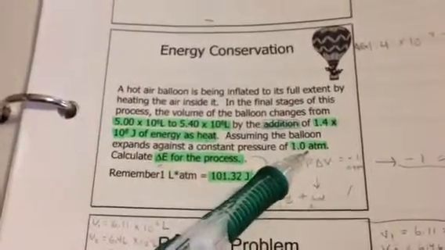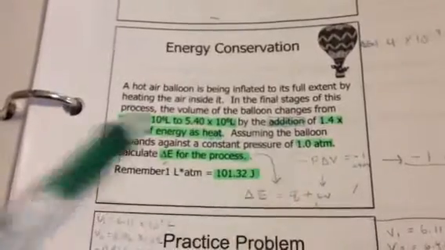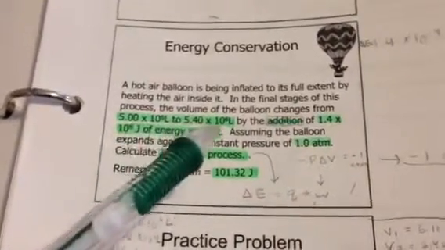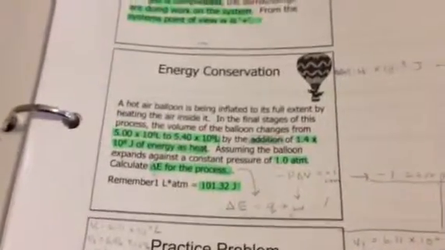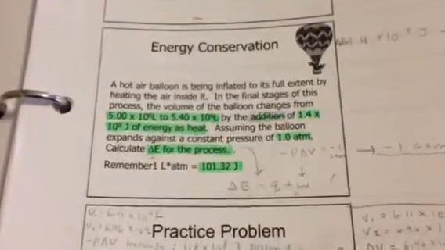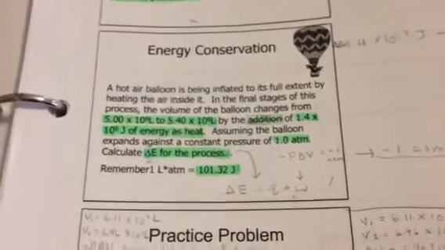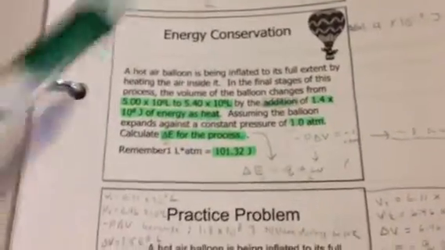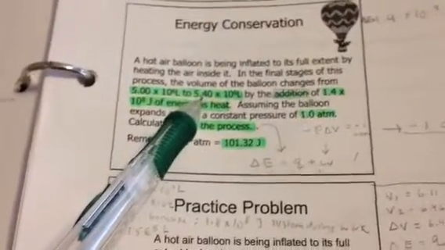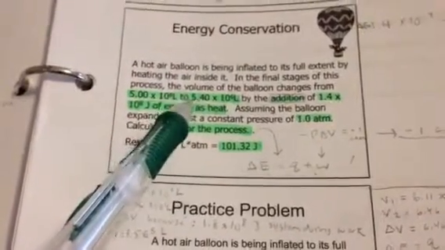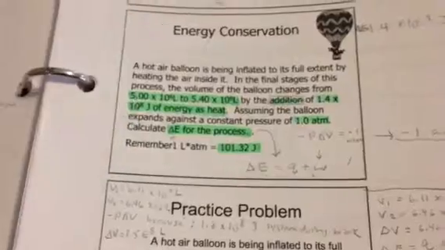It says 1 atmosphere of pressure. So I'm going to get my calculator, and I am going to type in the final volume, which is the 5.4, minus the initial volume. The initial was 5.0.